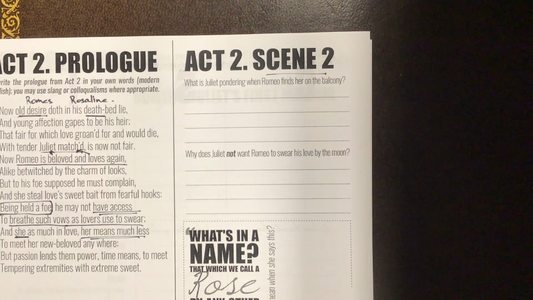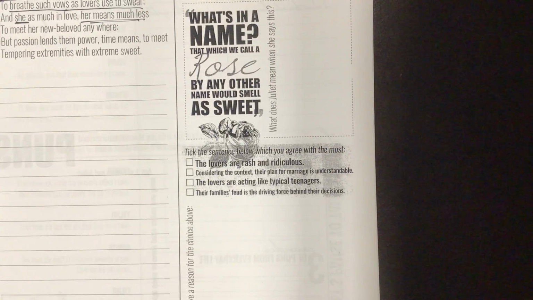But Juliet goes, hold up. The moon changes every day, every hour. It's in a different spot. It's a different light every day of the week. And sometimes it's not even there at all. So she's saying, I don't know if you really love me that much. And he's trying to take it back and trying to say, no, I really do love you. And he tries to swear by all of these things.